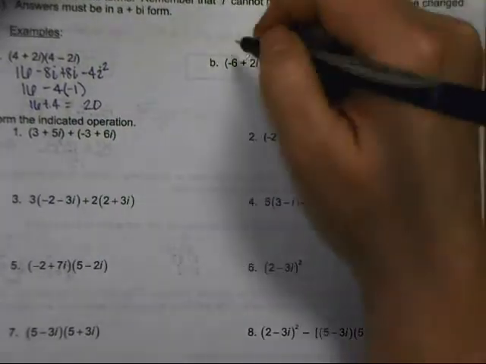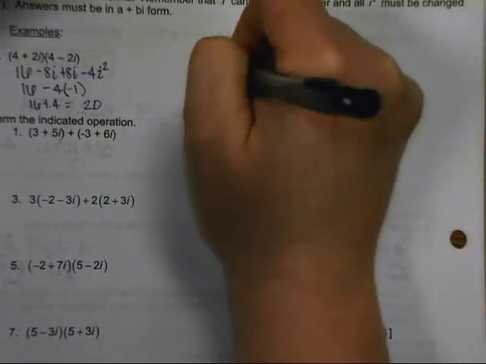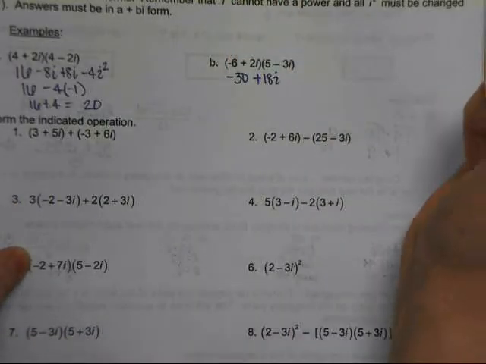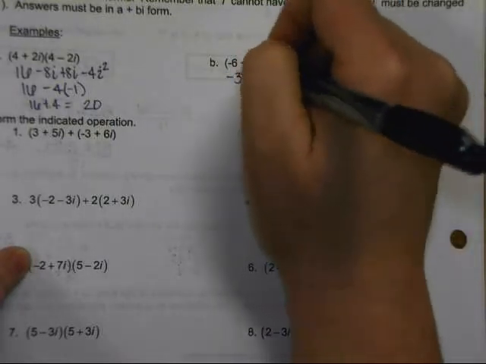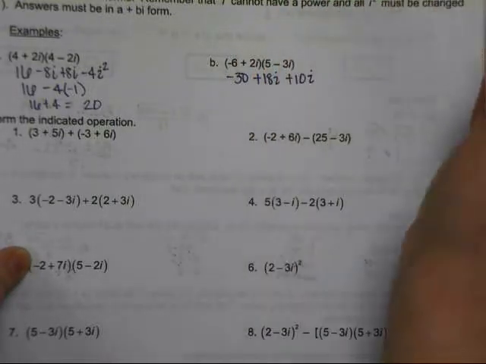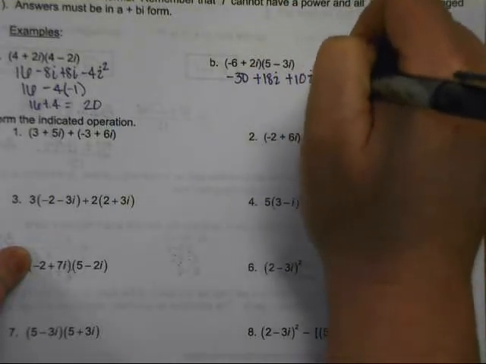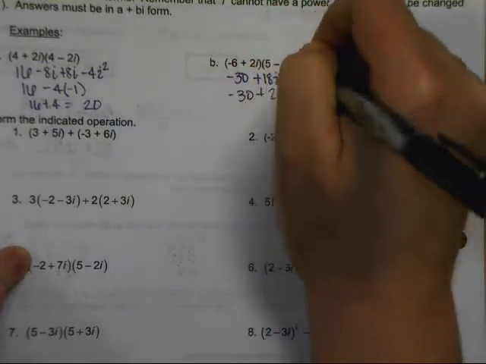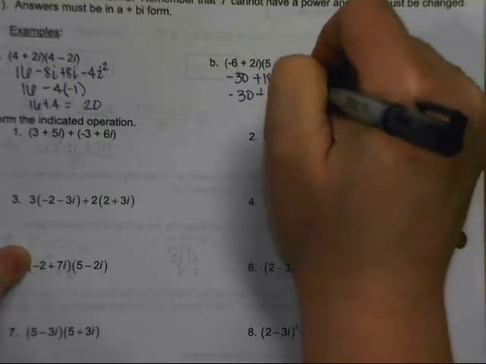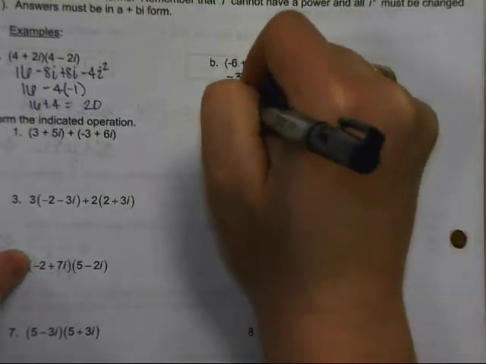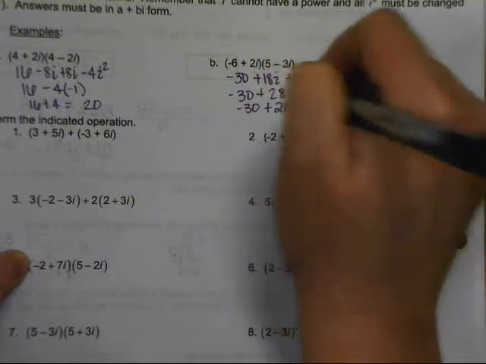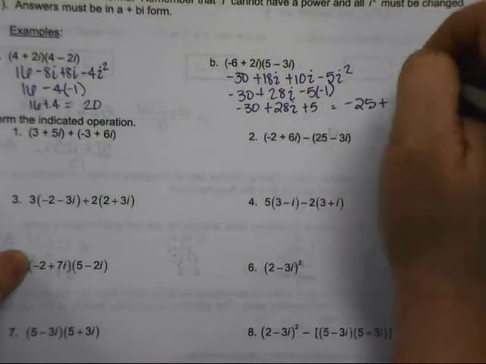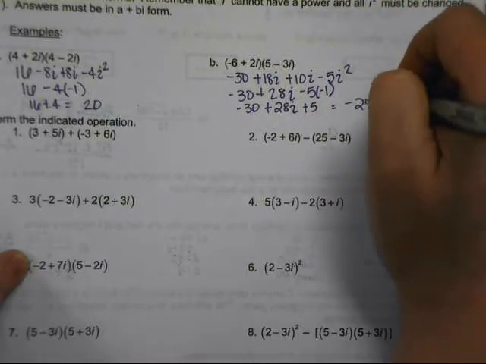And then we have the next one. We're going to FOIL it again. Negative 6 times 5 is negative 30. Then our inside is going to be plus 18i. That's our outside. Our inside is 10i. And our last is negative 5i squared. So we have negative 30 plus 28i minus 5 times -1. So we have negative 30 plus 28i plus 5. So we have negative 25 plus 28i.